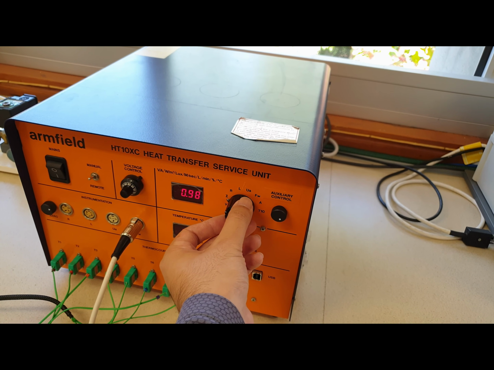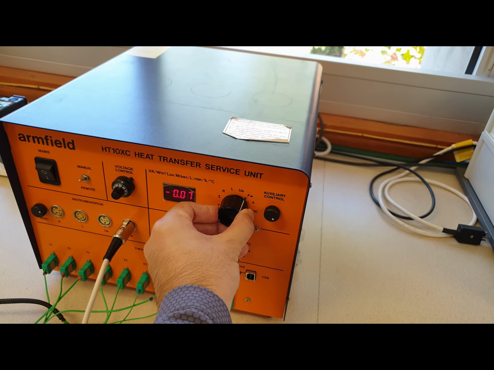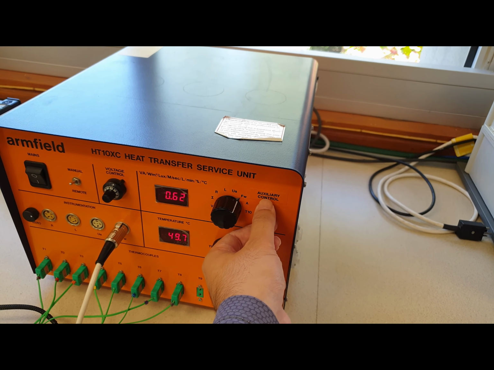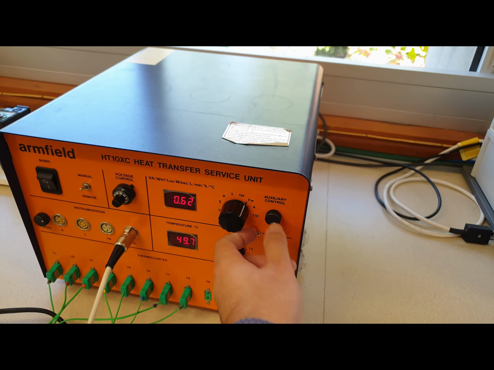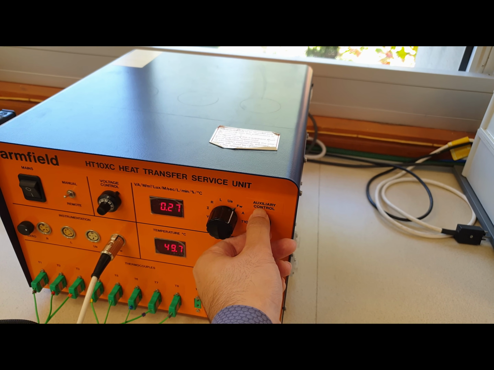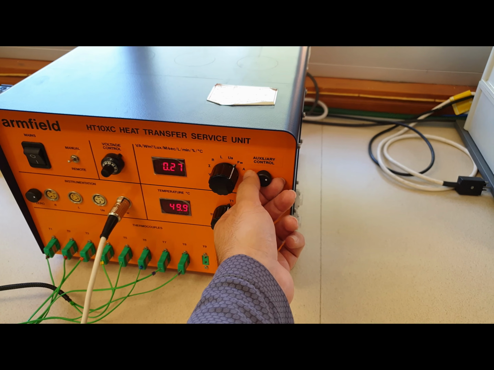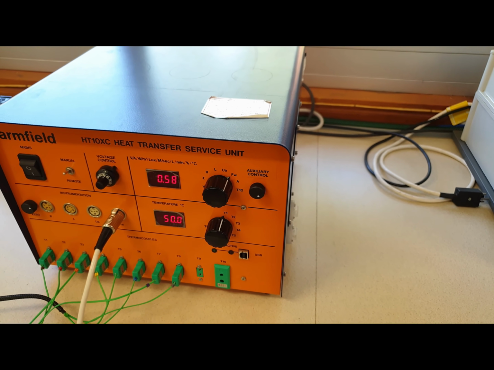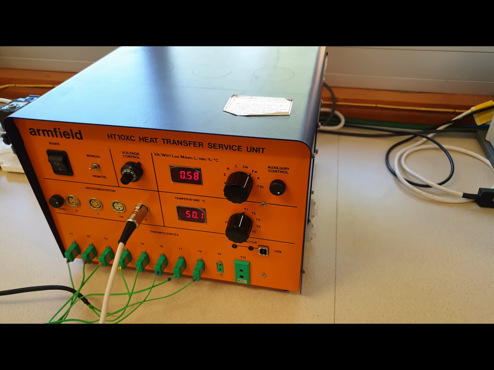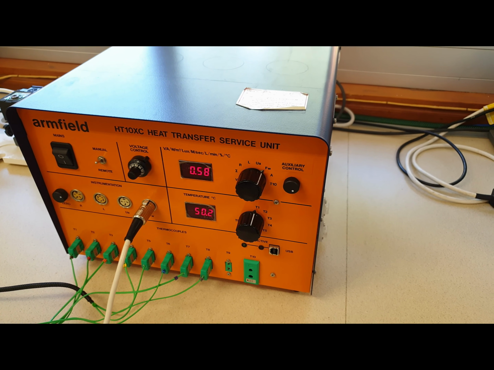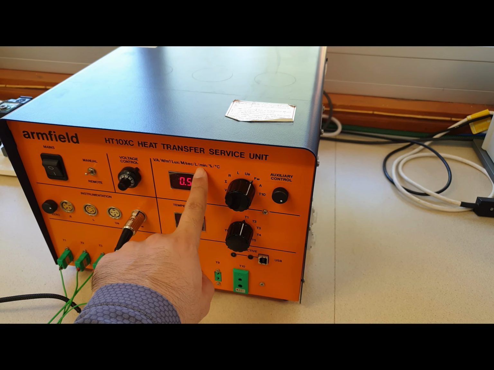To see the flow rate, I'm going to move this selector to FW. Currently I can decrease it, as you can see the number here decreases, and by turning it the other way it is going to increase. Currently it is 0.58 and the unit is liter per minute.